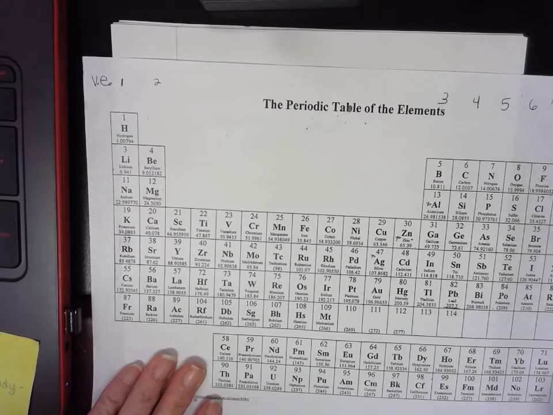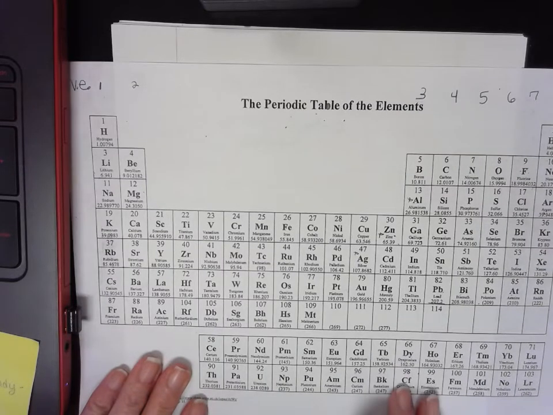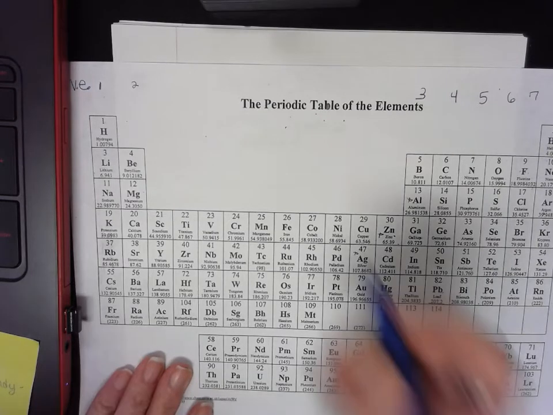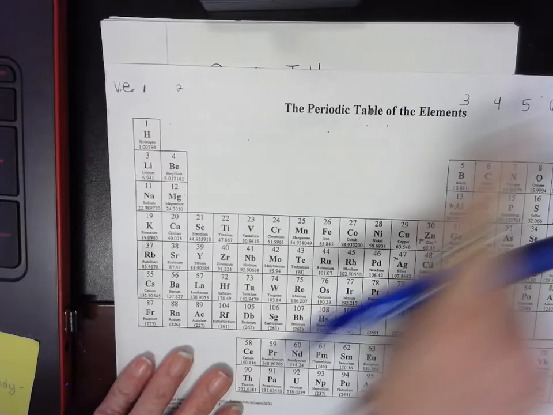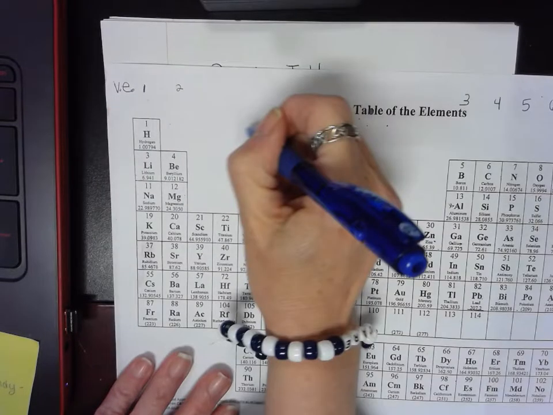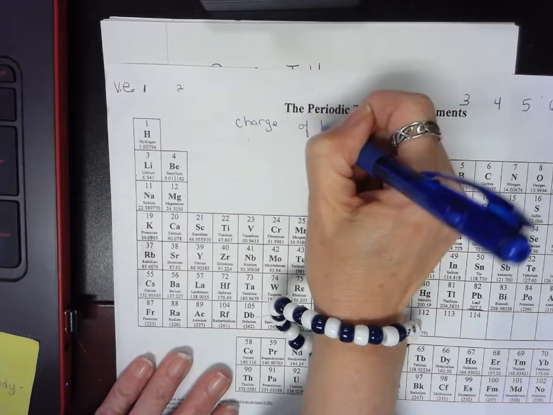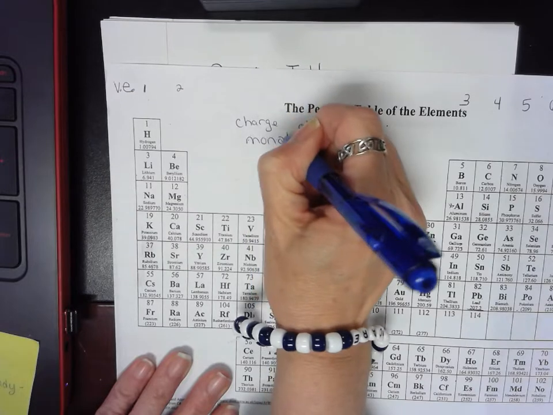Now let's see how this affects the charge of the monatomic ion. Okay, so these are your valence electrons. So the charge of the monatomic ion.